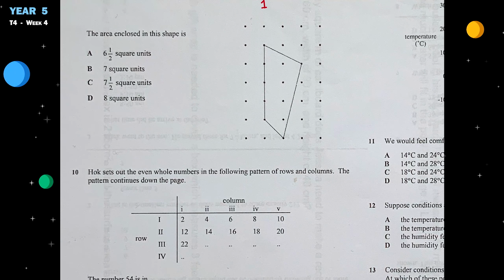Now it says the area enclosed in this shape is what? So let's figure it out. I can just cut this into a bunch of triangles, I guess. There we go. We got 1, 2, 3. We got 3 squares.